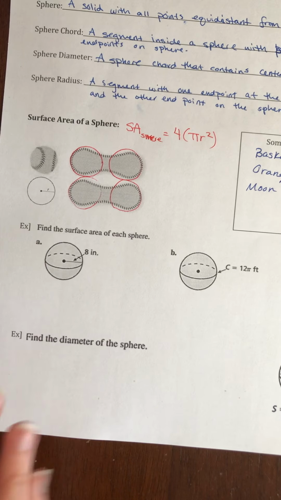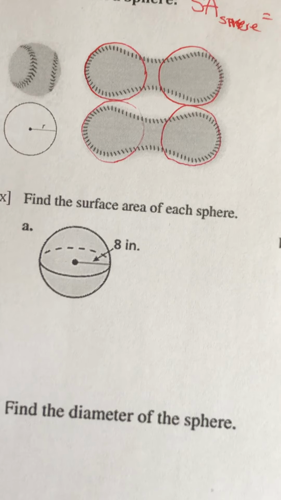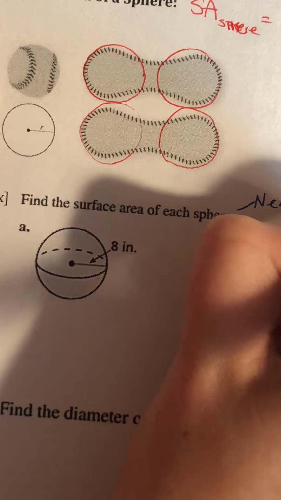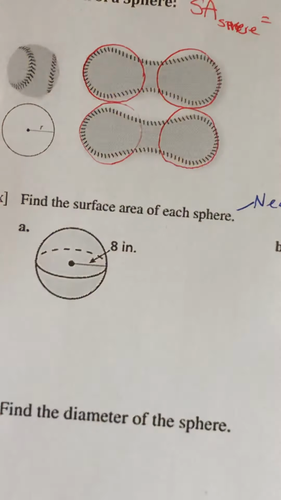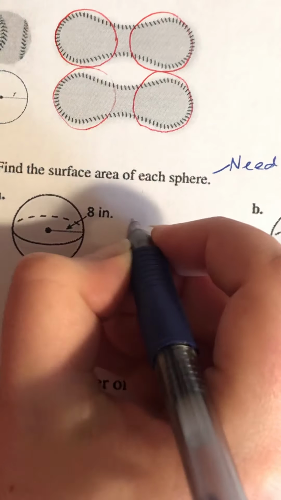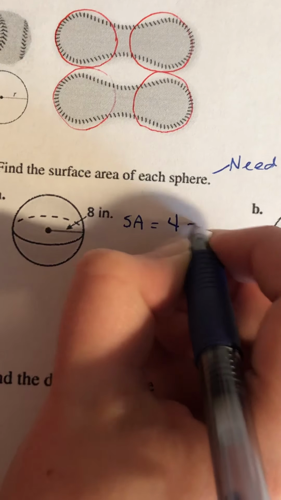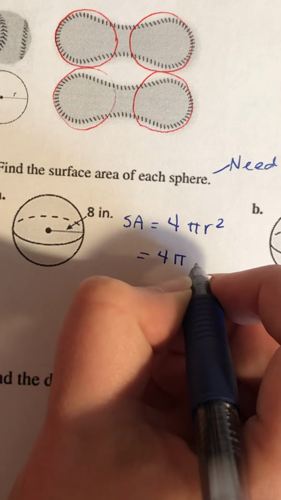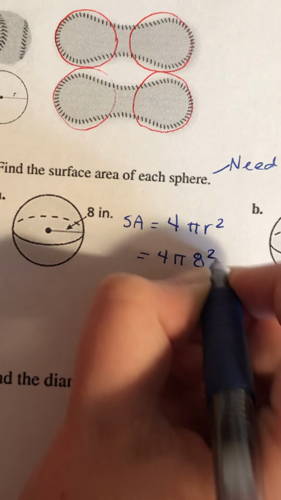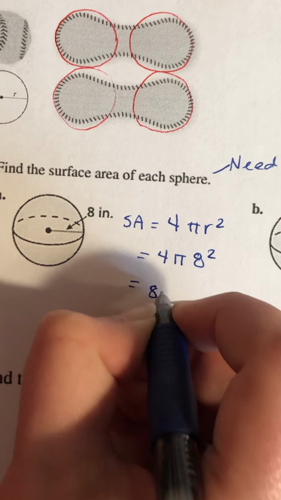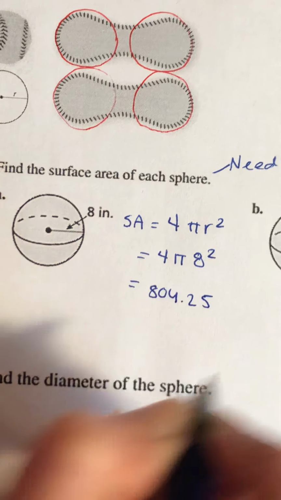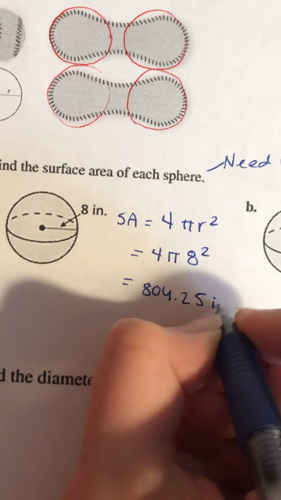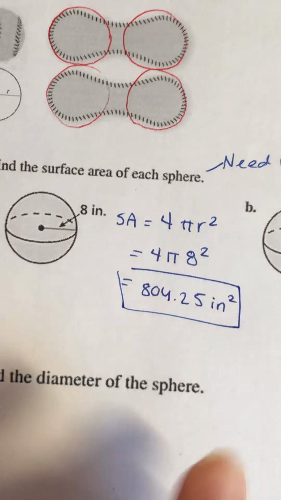So find the surface area of each sphere. Well, for the surface area, you need the radius. So here we have the radius, which is great, because it's 4 pi r squared, so 4 pi 8 squared. Put that in your calculator. 804.25. Now, surface area, so it's square units, and these units are inches.